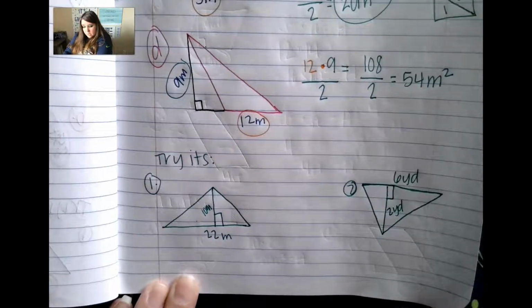All right, so go ahead and hit pause right now so you don't hear me solving. And then when you're ready, you can go ahead and hit play.